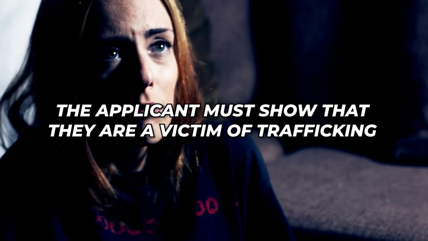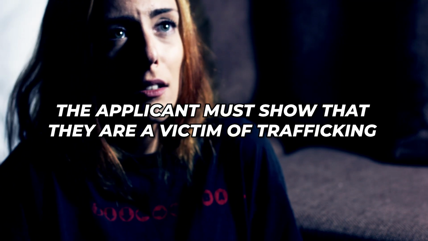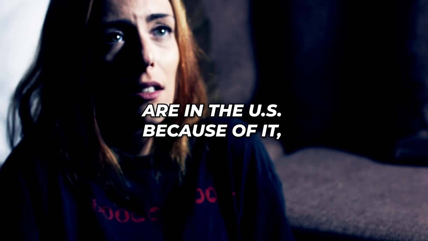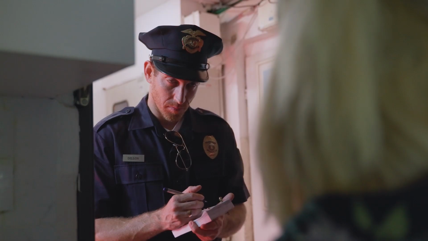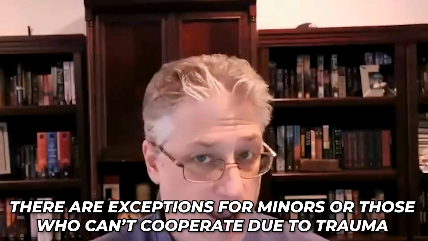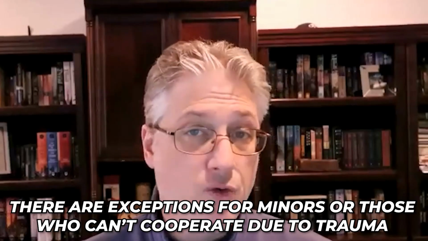To be eligible for a T visa, the applicant must show that they are a victim of trafficking, are in the United States because of the trafficking, and have cooperated with authorities. There are exceptions for minors or those who can't cooperate due to trauma.